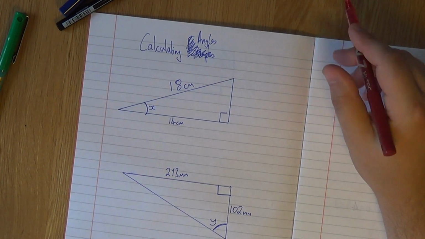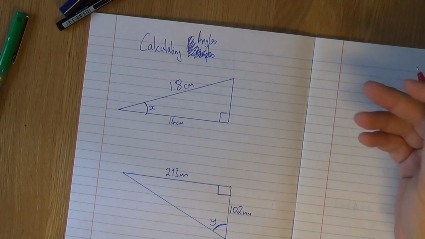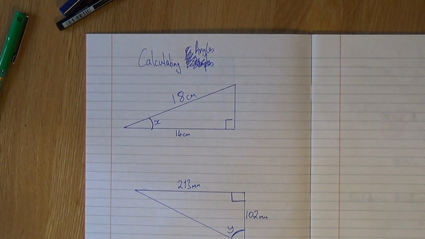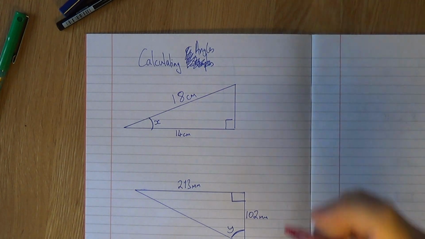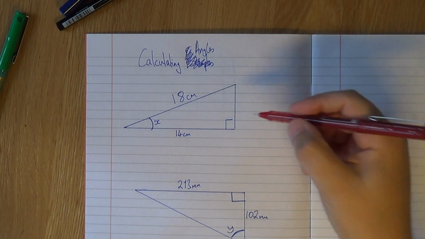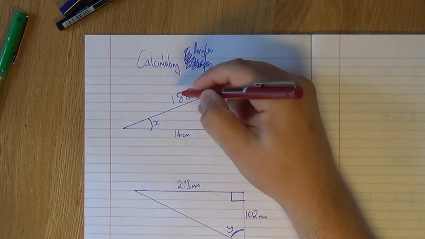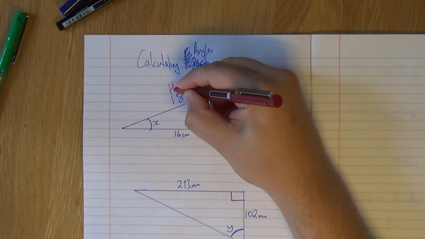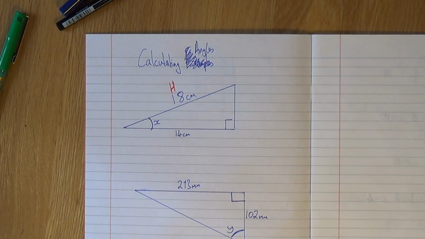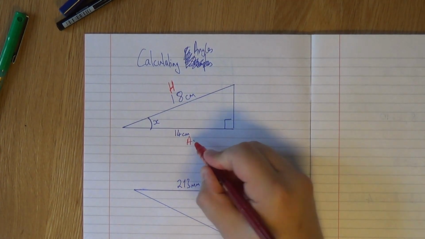Once you've pinned it down to trigonometry, there are 3 functions: sine, cosine and tangent. How do you tell which one to use? Well, I would always recommend labelling the sides that are in the question, the sides you actually care about. So here we've been given this 18 centimetres that I'm going to use, and that's the long edge, so that must be the hypotenuse. And here we've got this 14 centimetres, which is next to the angle, so that must be the adjacent.